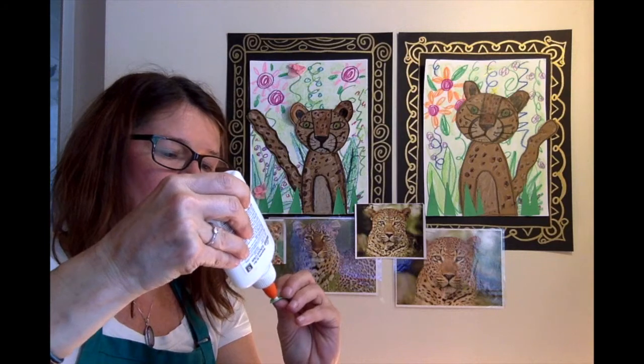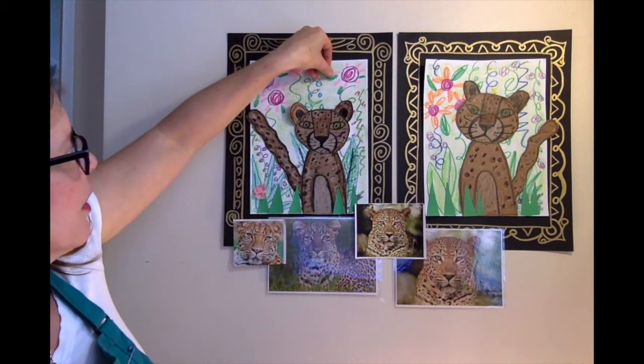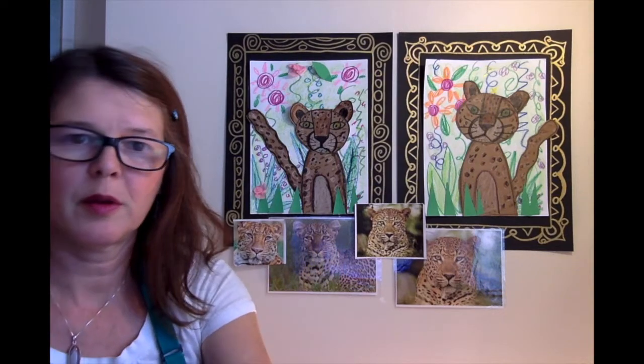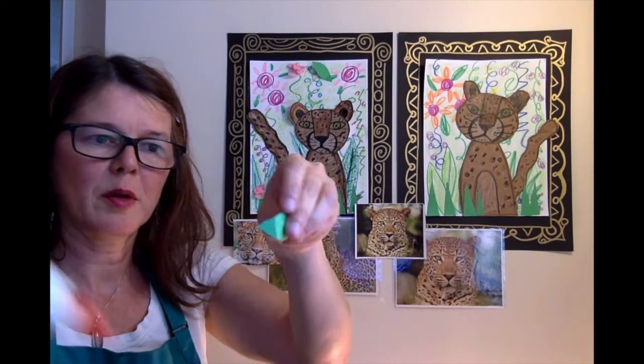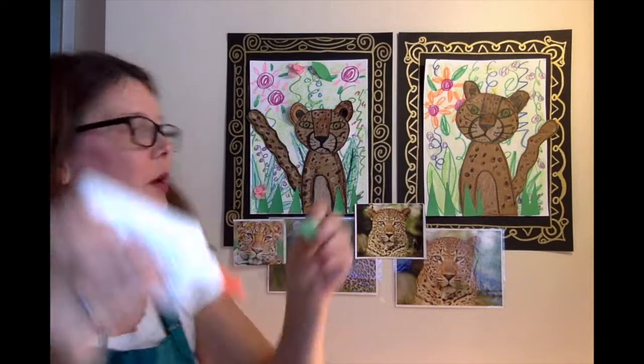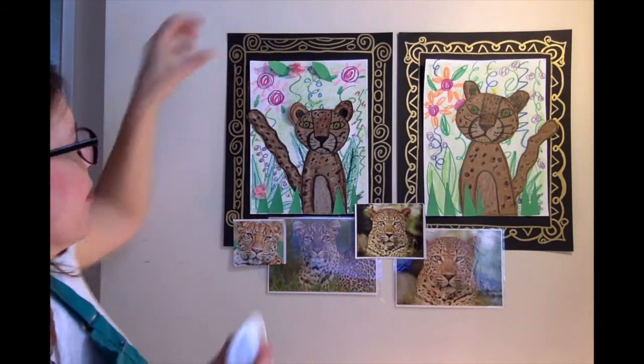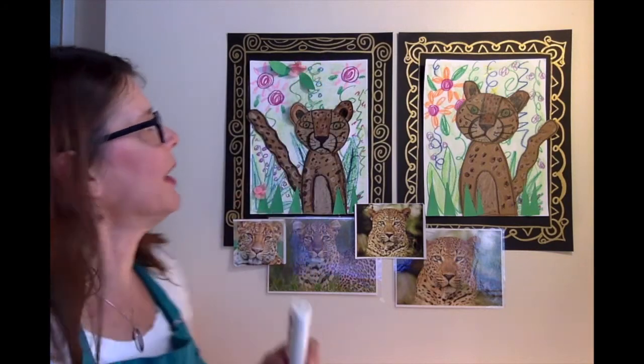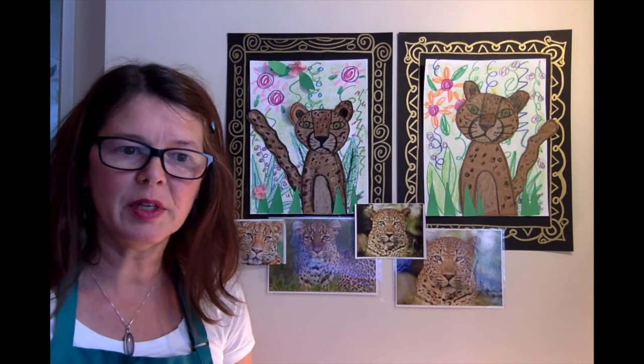Watch. See? Look. Bend. Put a little bit of glue. Like, maybe I'll move this one over. It could be the leaves of this flower. Like that. Right? So there's endless possibilities to your jungle.